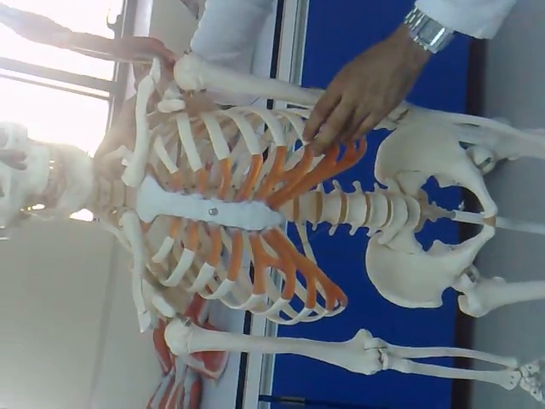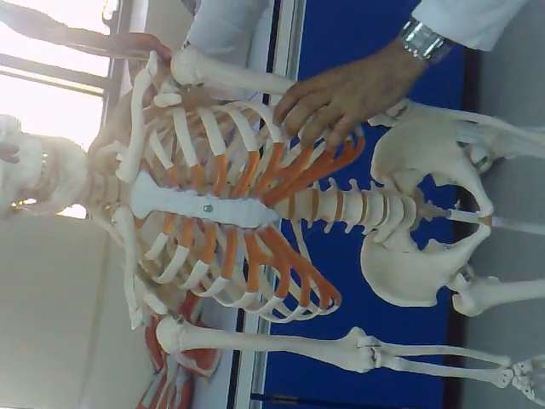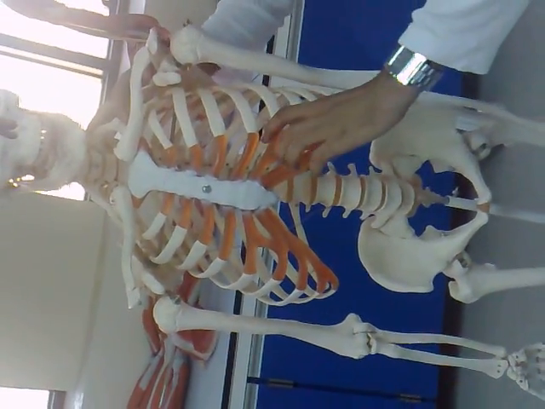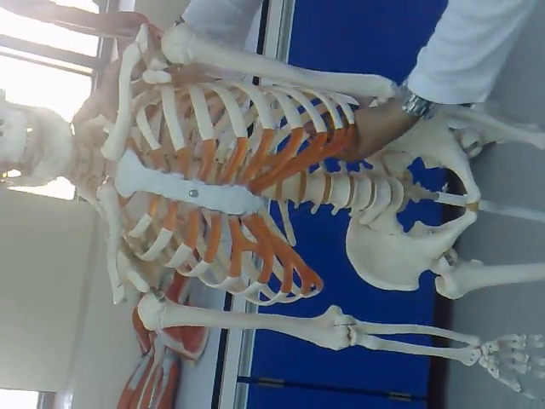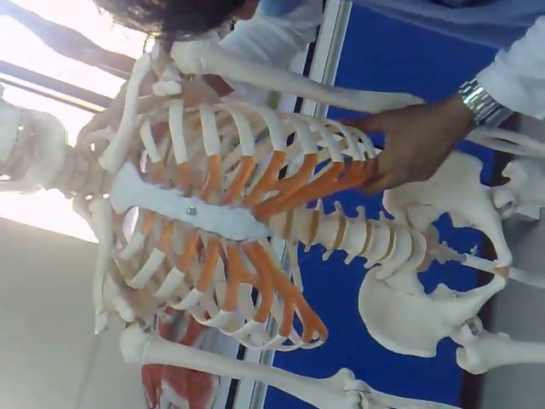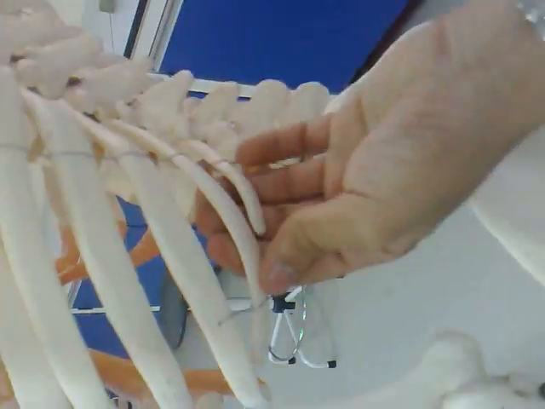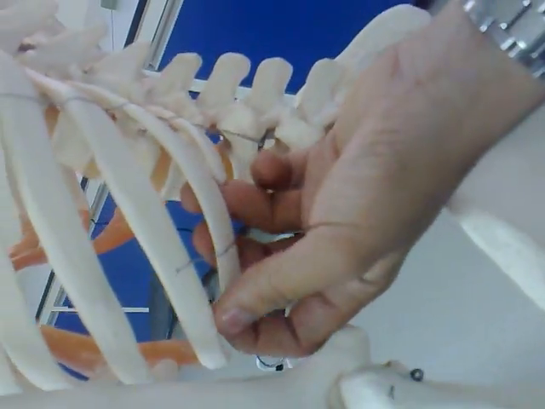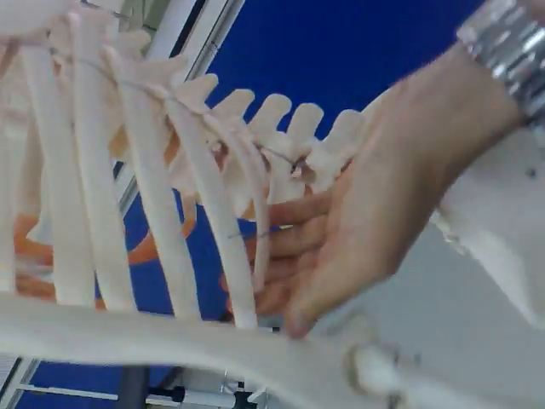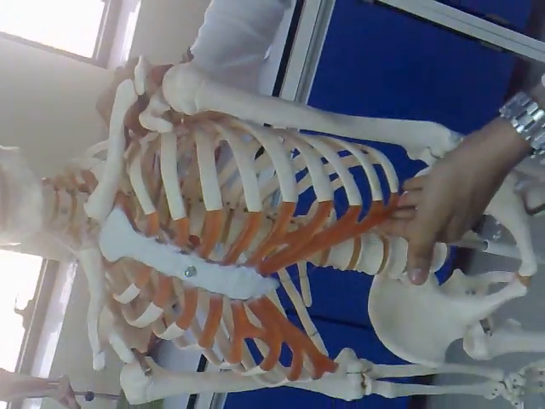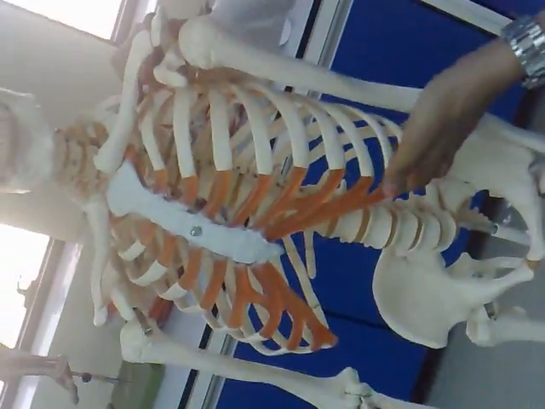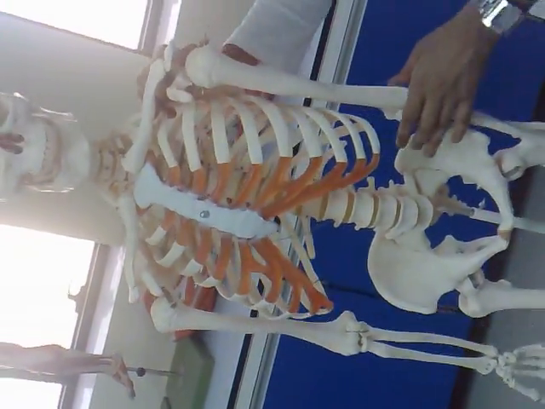The 8, 9, 10 are typical false ribs, but 11 and 12 are atypical false ribs, because there is no articulation, there is no cartilage articulating with the other cartilage, which is called the costal margin. So these are the ribs.